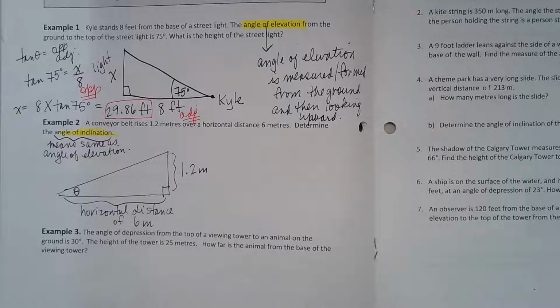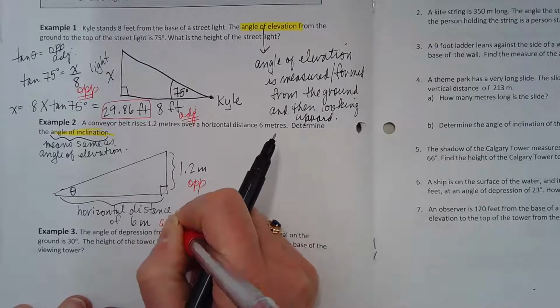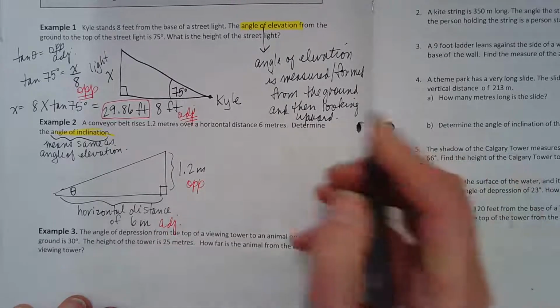What do you think? Would it be tan again? Yeah, boring. It's tan again. But again, we're not using the hypotenuse at all. We can use Tanis's method, so we're using opposite and adjacent. So it's a tan question.